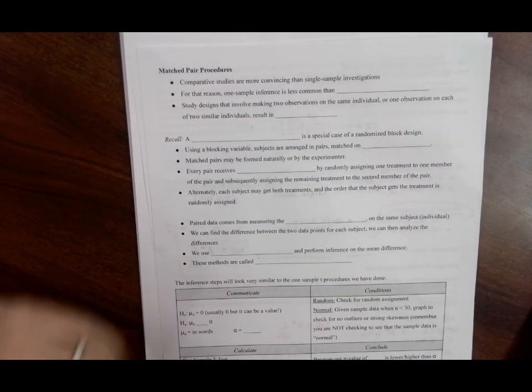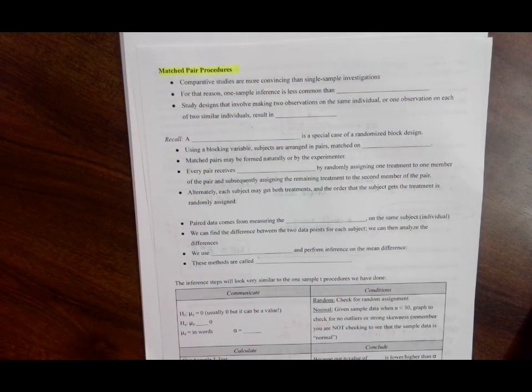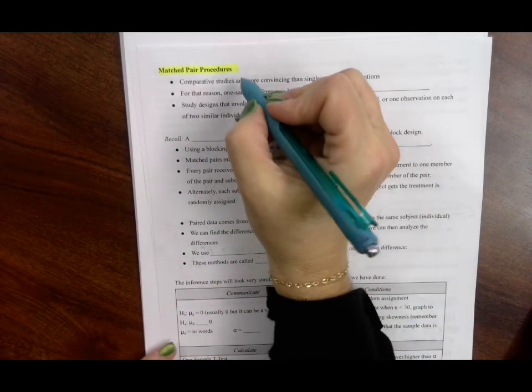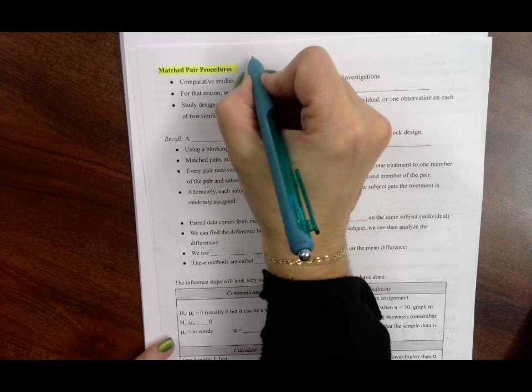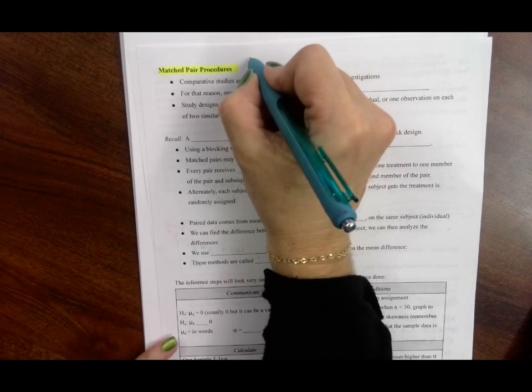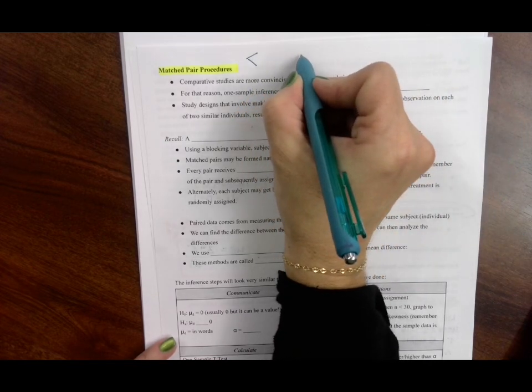Okay, let's keep going. So now we're going to deal with this concept of matched pairs procedure. So we did matched pairs when we did our unit on setting up experiments. And remember, what a matched pair was is if, for example, I had 2 twins and I want to see what happens with 2 twins. Or if I have 2 different things that are going to happen.